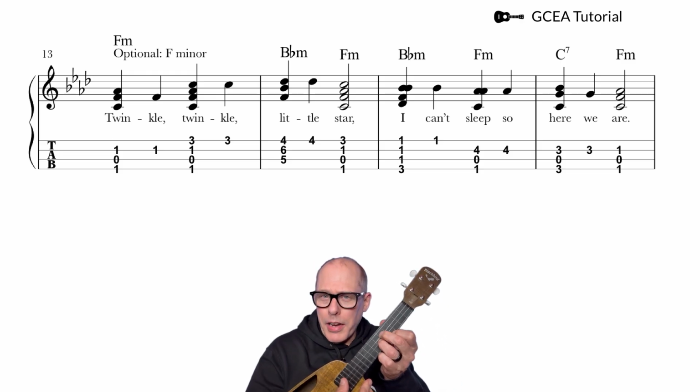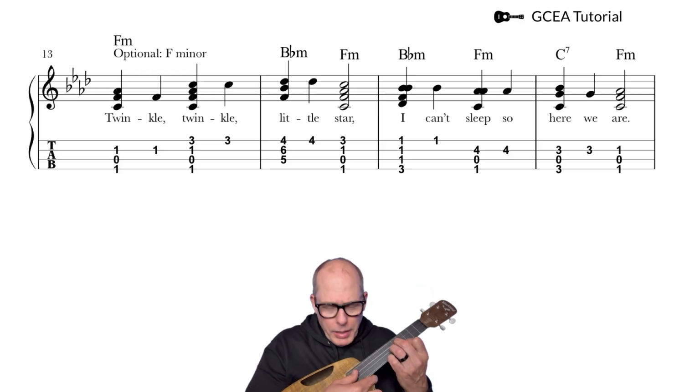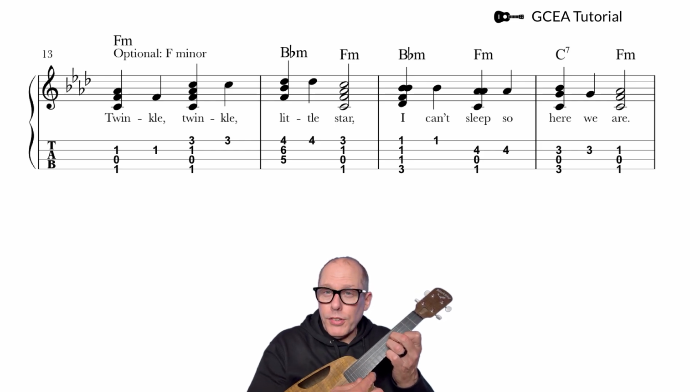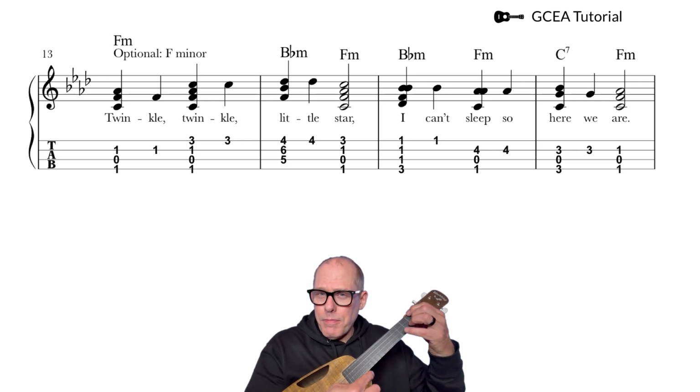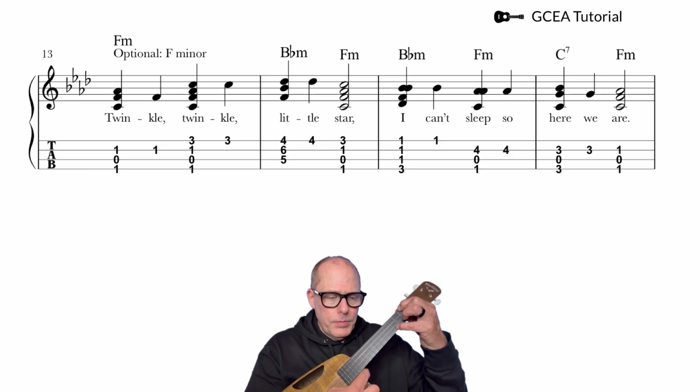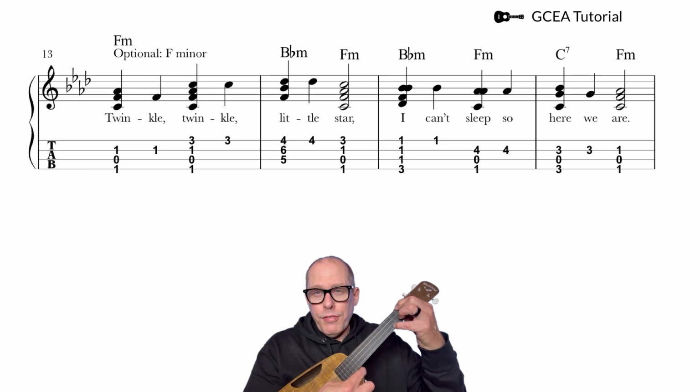Now, a B flat minor shape at the 4th fret. It's really a G minor shape at the 4th fret. Play strings 3, 2, 1. Repeat the first string, then reach back down, play the F minor with the pinky on the first string, 3rd fret.